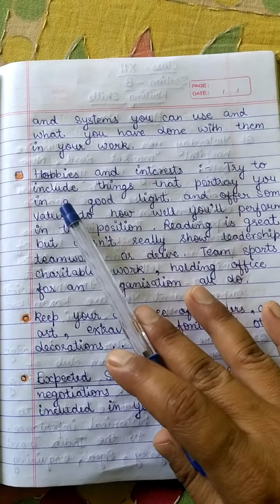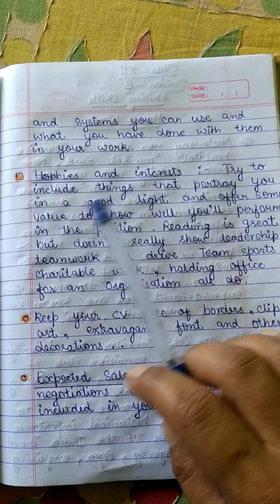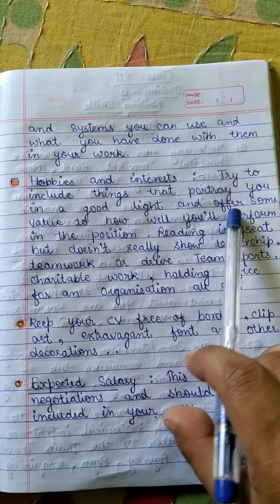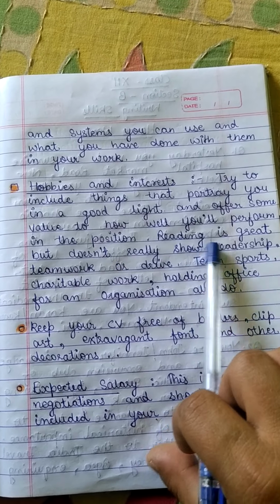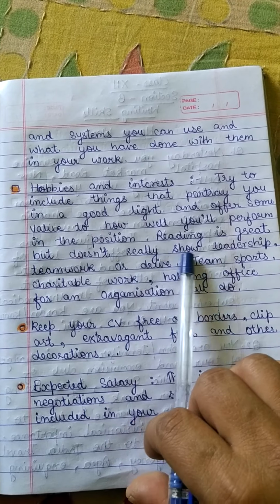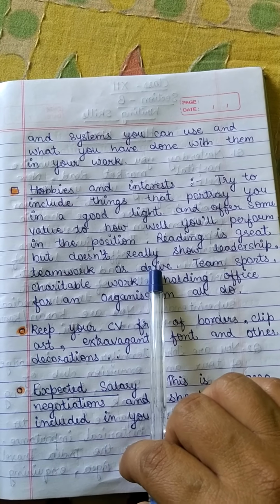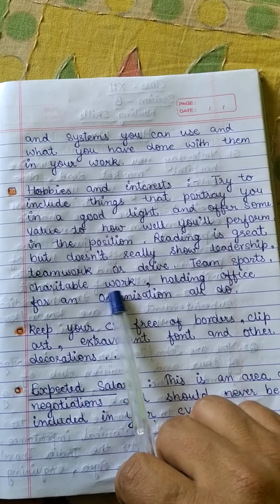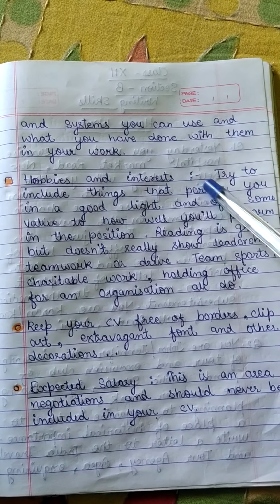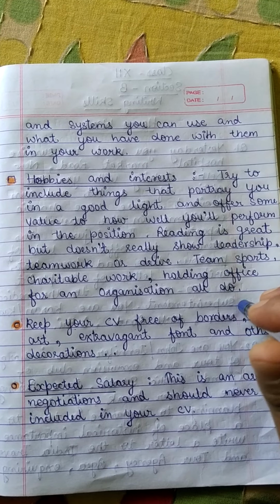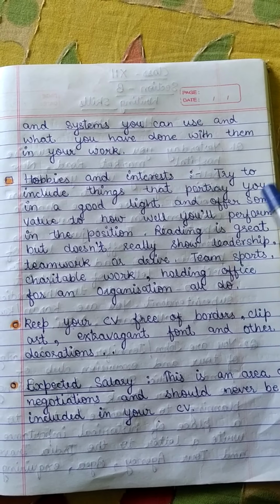Now try to include things that portray you in a good light and offer some value to how well you would perform in the position. Reading is great, but doesn't really show leadership, teamwork or drive. Team sports, charitable work, and holding office for an organization all do. Now whatever hobbies or interests you have, you always have to mention them in your CV.